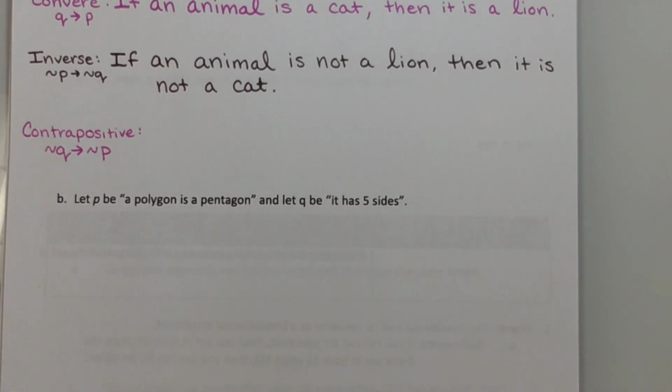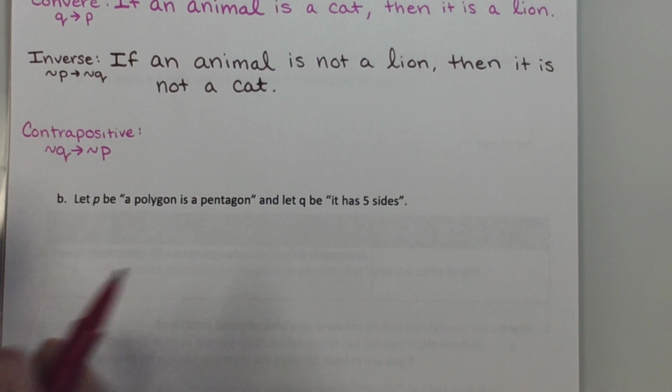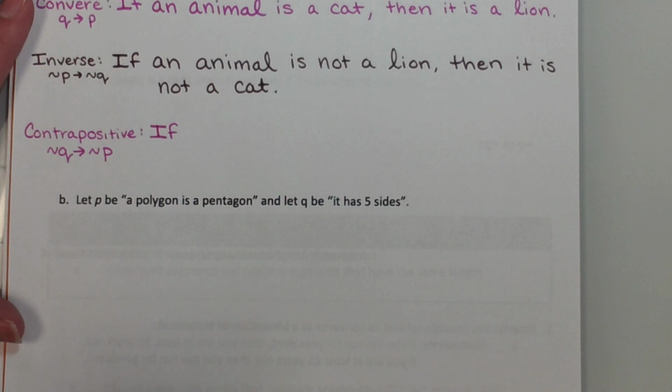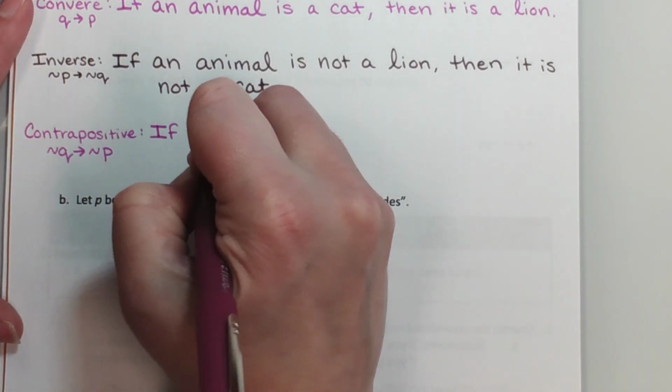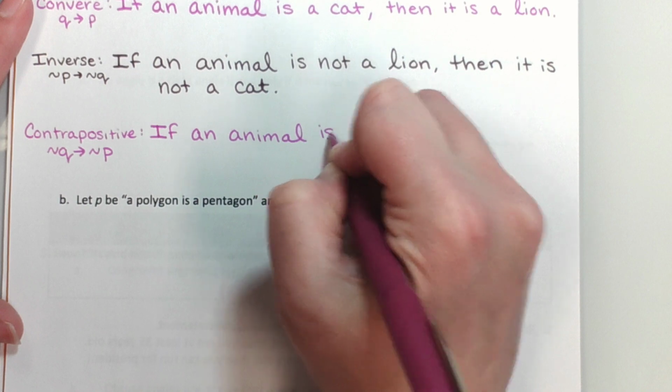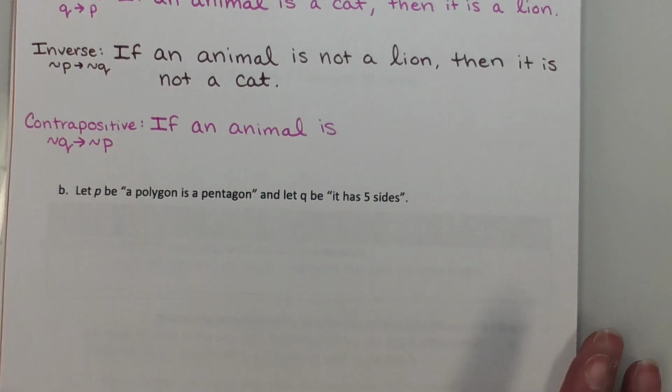The contrapositive is the most complicated word, which means it's the most complicated. We have to do the most things. The only real things we do on these sentences is flip things around and add nots. So we just have to make sure we do both those things. If, are we still talking about an animal? So I still start with an animal. But this time I say it is not a cat.